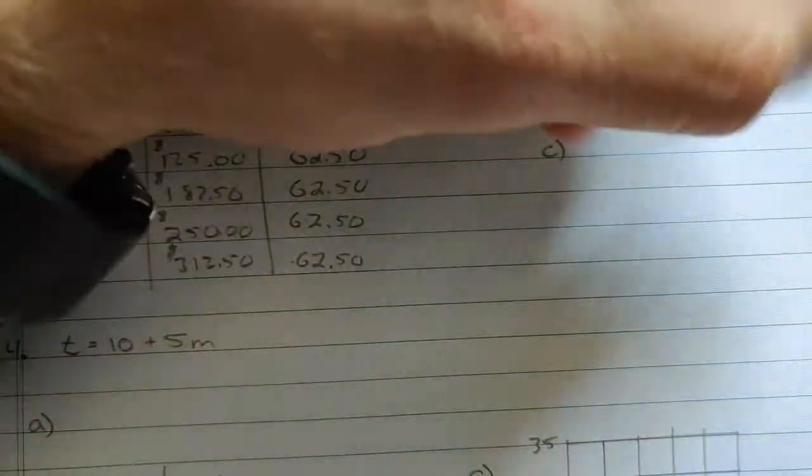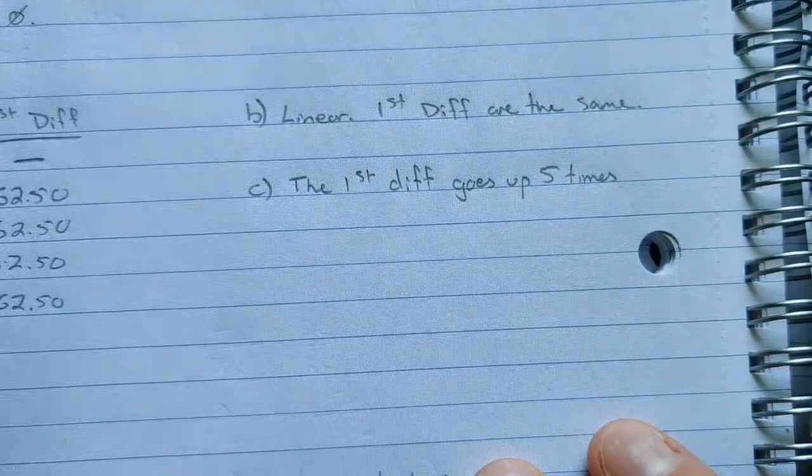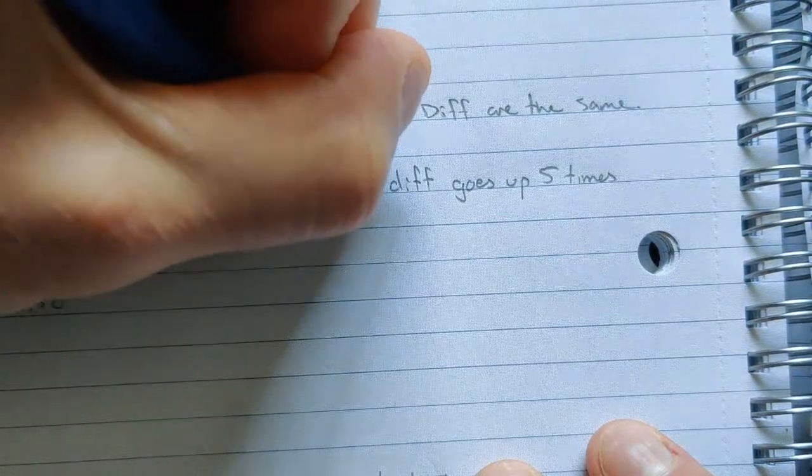So the first difference goes up 5 times as fast as the pay.